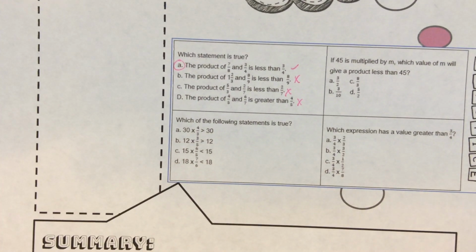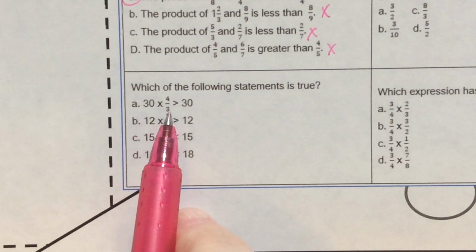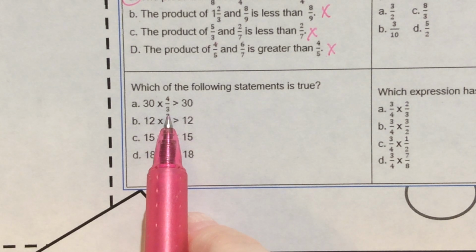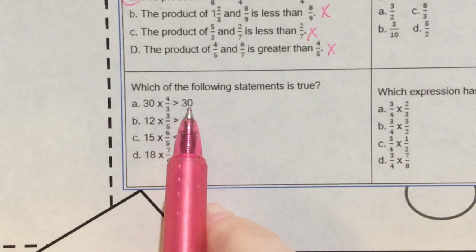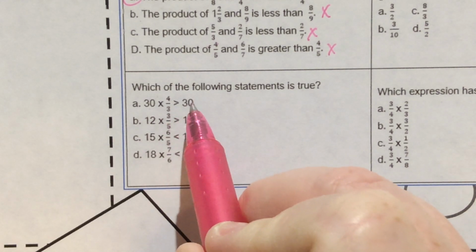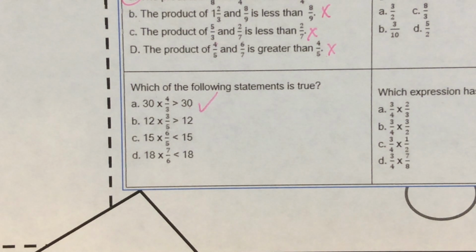Okay, we'll do this next one on the bottom first. Which of these statements is true? 30 times 4/3. That means that is greater than 1 whole. That's improper. So greater than 1 whole is greater than 30. That means I take a number and I multiply it by something greater than 1 whole. Is the answer larger than what I started with? Yes. Let's try the rest though.